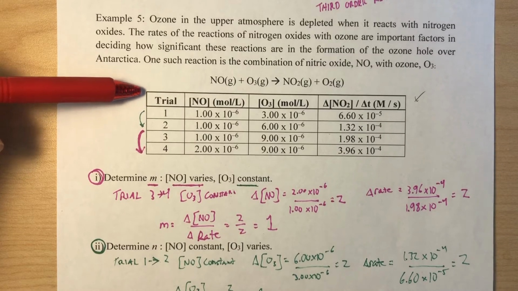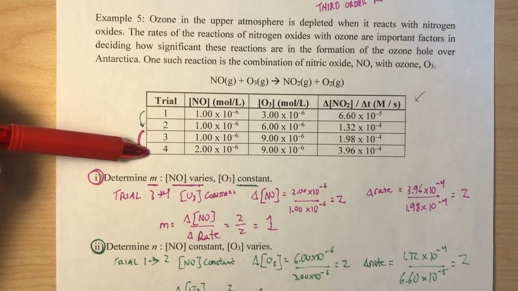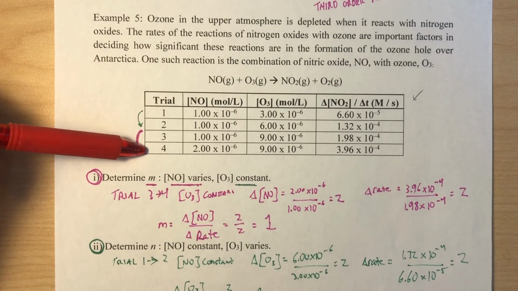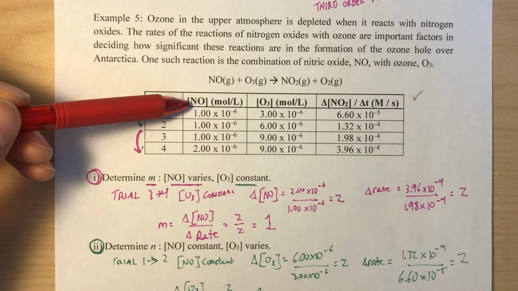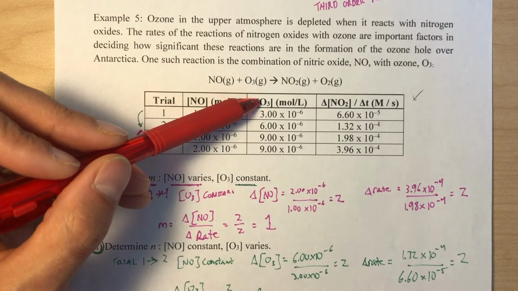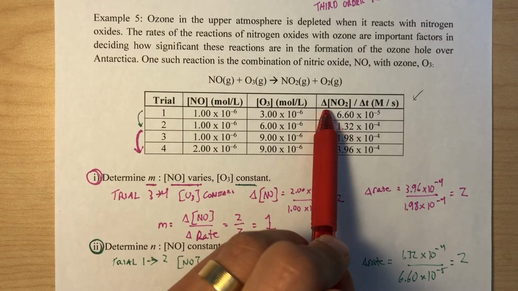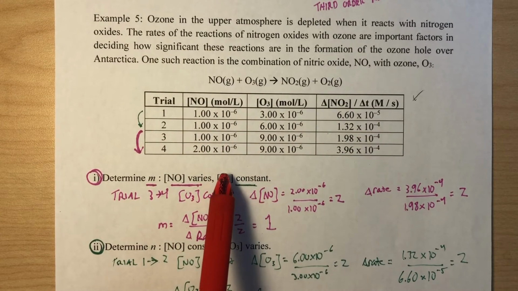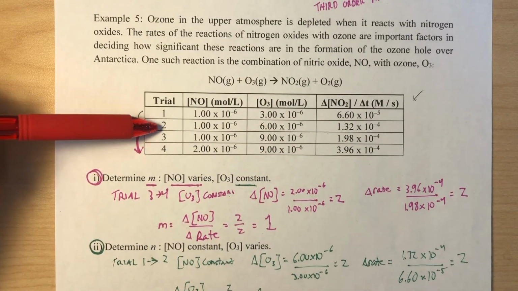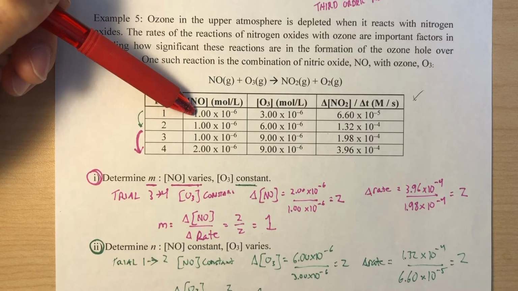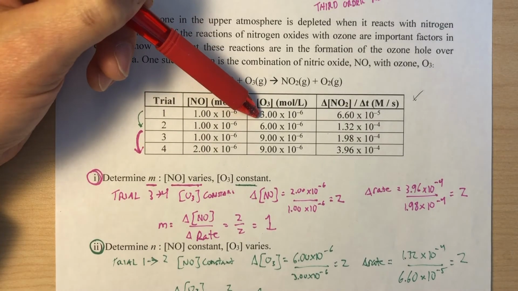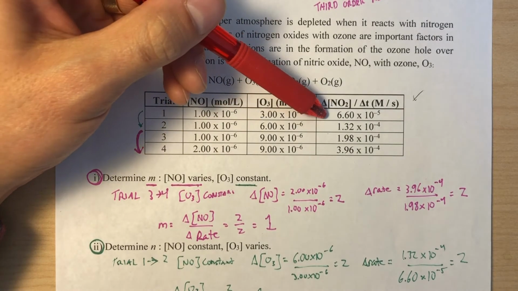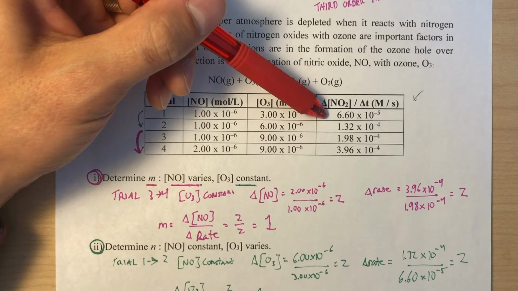Now, what's presented here is a table of trials which include changing the concentration of the components and observing the rate of one of the components. Let me say that again. What is shown here in this table, in each trial, each row, is manually altered concentrations of our reactants and observing how one component of the reaction changes over time.